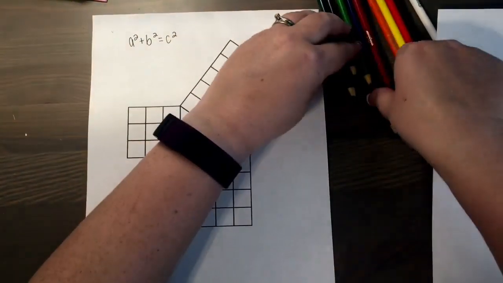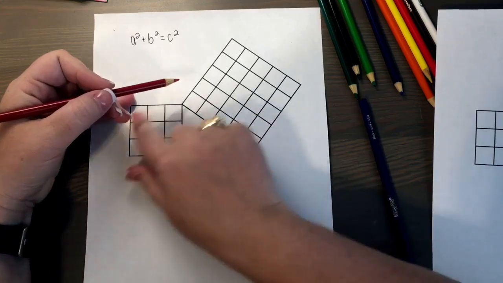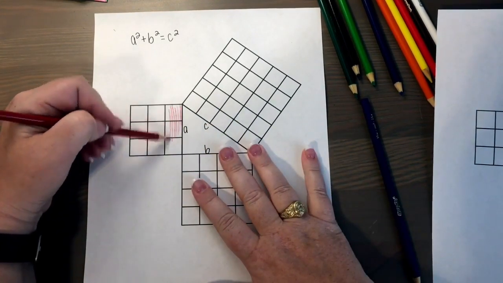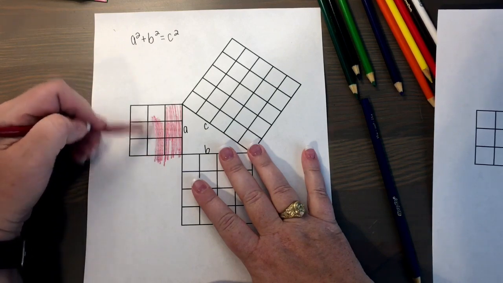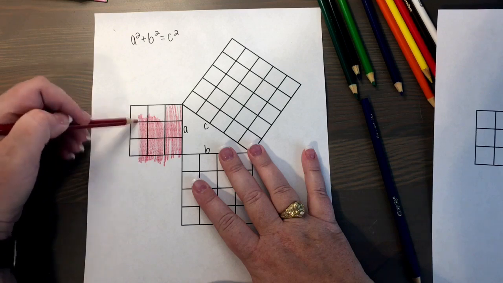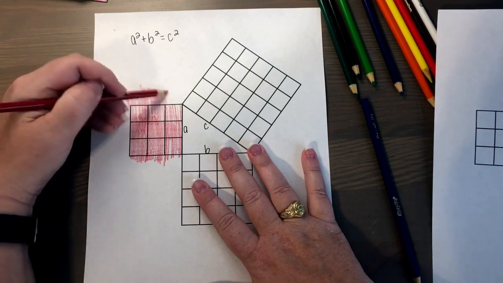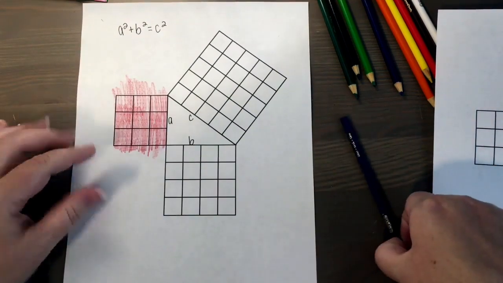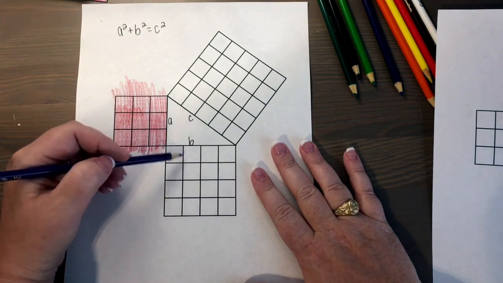I'm going to pick out blue and red. We're going to color the A squares right here one color, and it doesn't have to be perfect. Now we're going to color these B squares down here. Again, it doesn't have to be perfect. We're going to end up cutting them out.